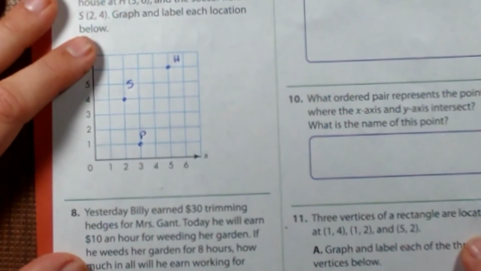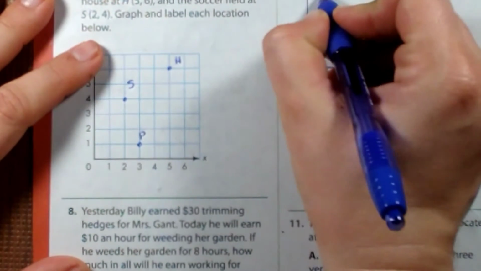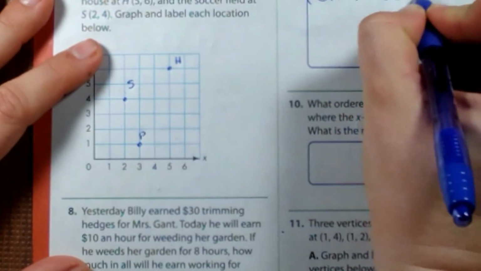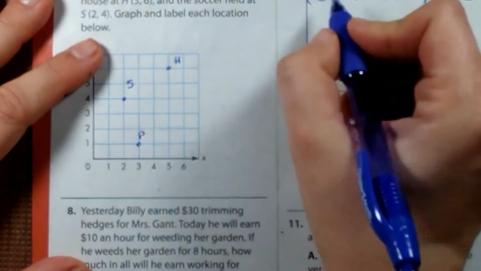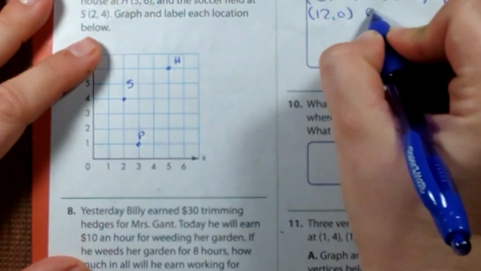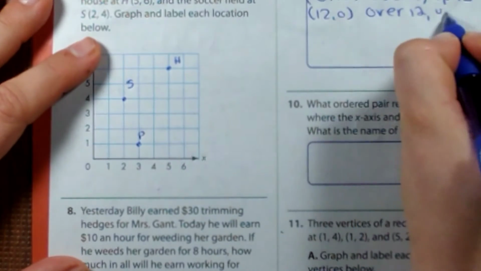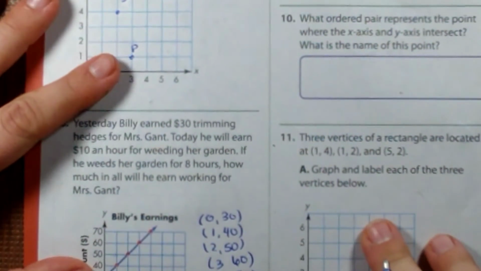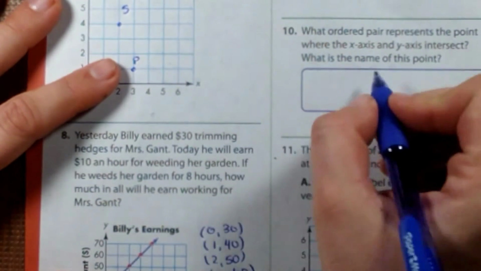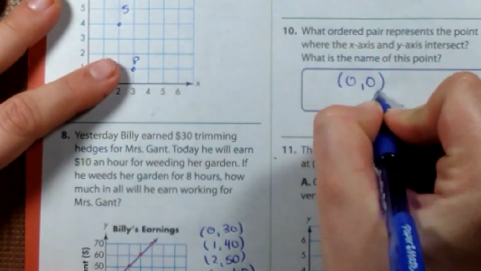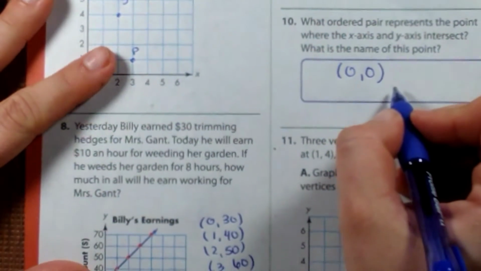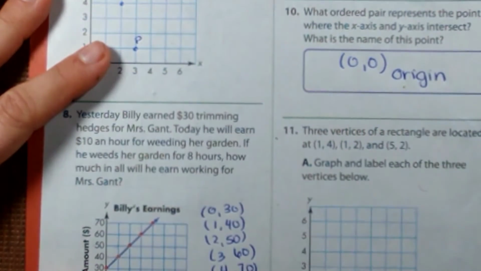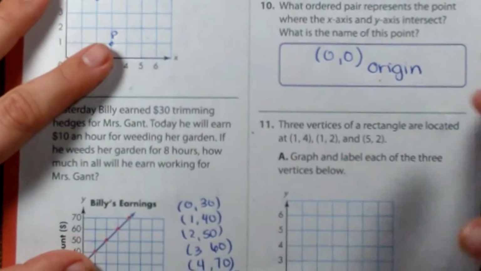How is graphing 0, 12 different from graphing 12, 0? 0, 12 is over 0, up 12. 12, 0 is over 12, up 0. What ordered pair represents the point where the x-axis and the y-axis intersect? This is 0, 0. And this is called the origin, where everything originates, the origin, 0, 0.